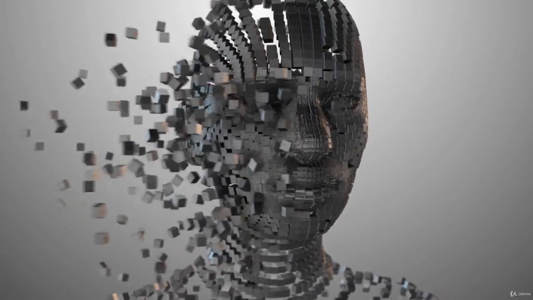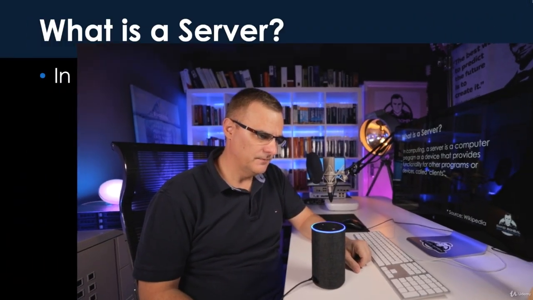So let's ask the robots once again. Alexa, what is a computer server?